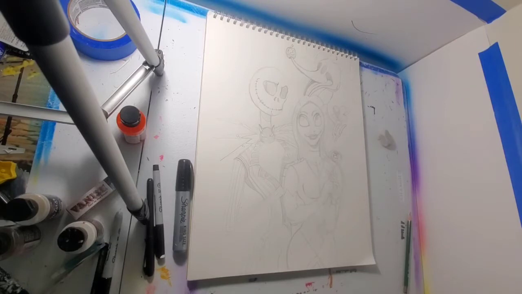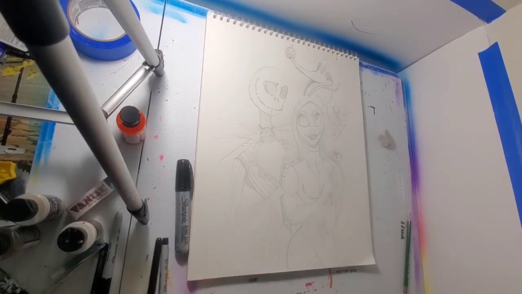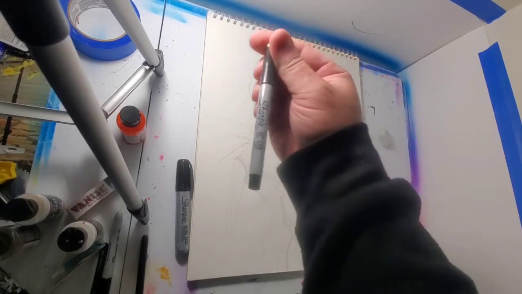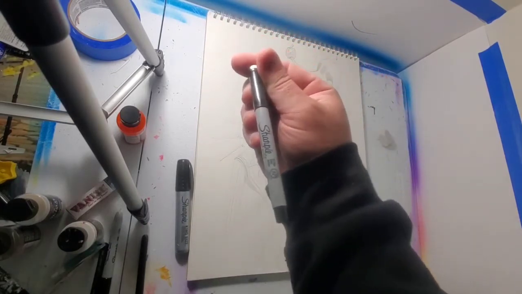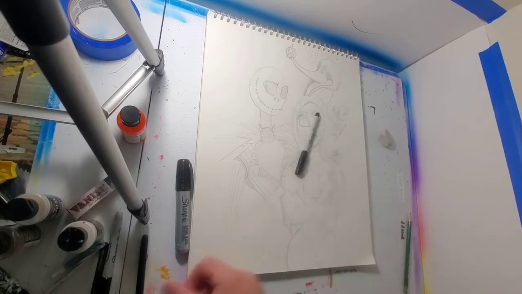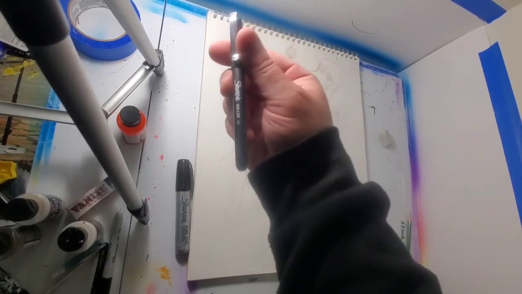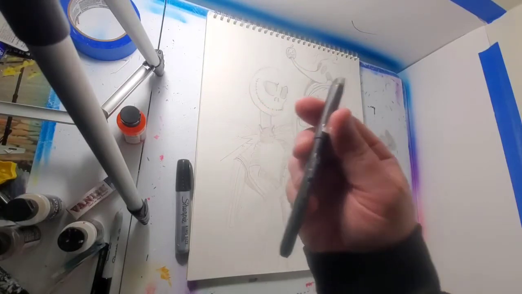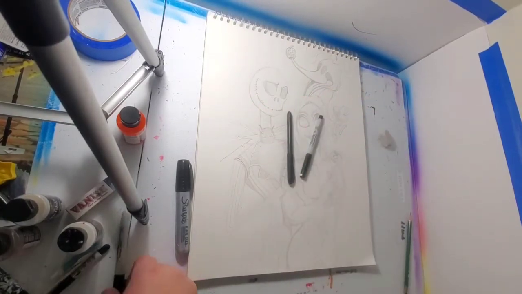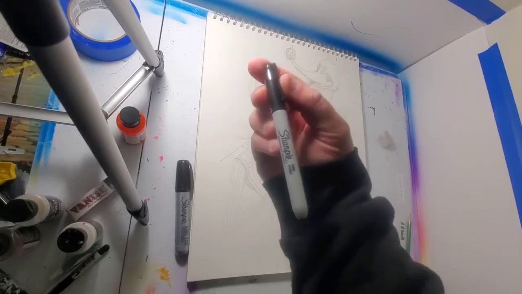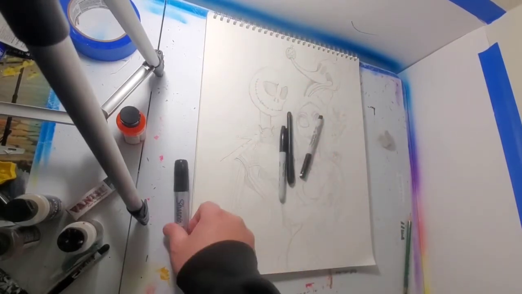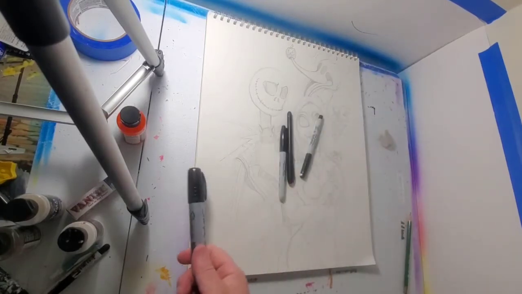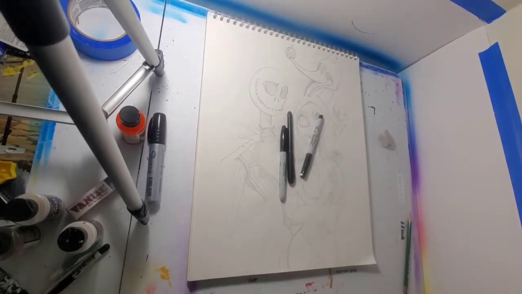But enough talking. Let's get into this. So today what we're going to be doing is using this Sharpie. This is a 0.7. This is also a Sharpie, this is going to be a 0.5 tip. Then we got the regular standard Sharpie for the outlines and the bigger areas. We got the king size. I don't know if I'm going to have to use the king size, but we're going to get into this.